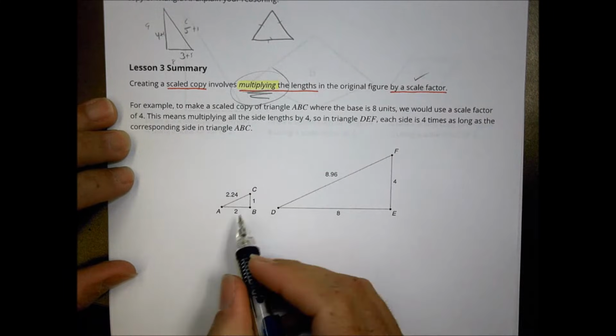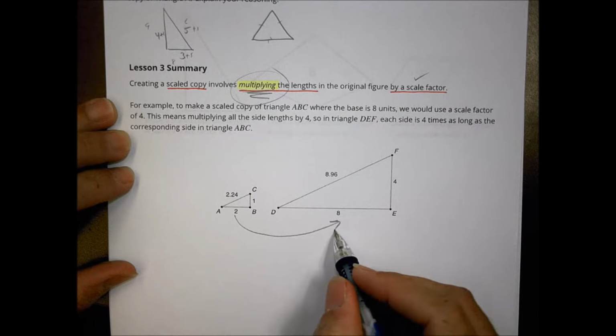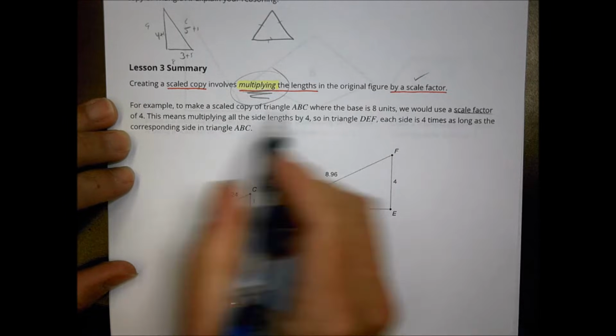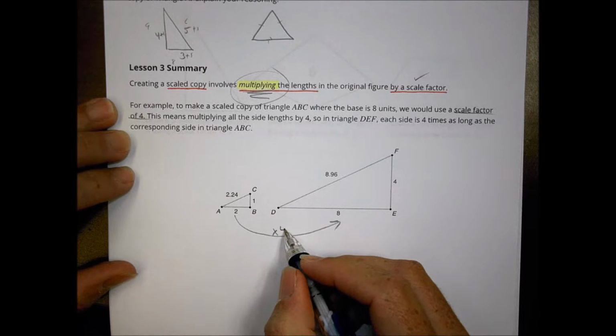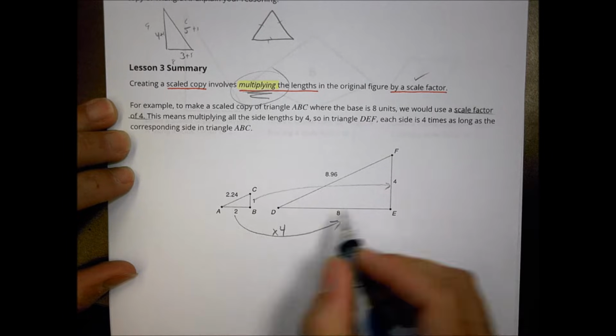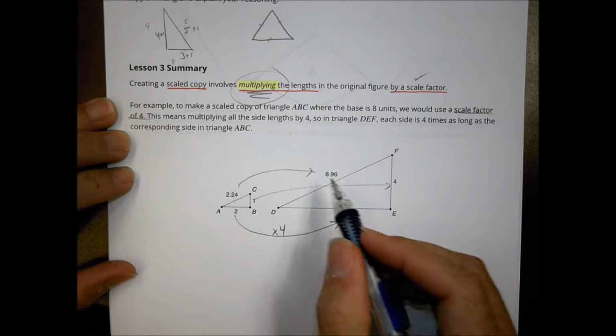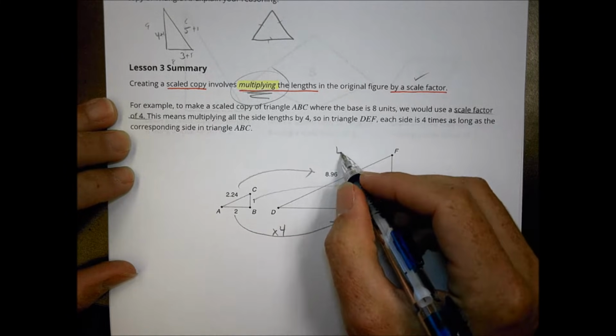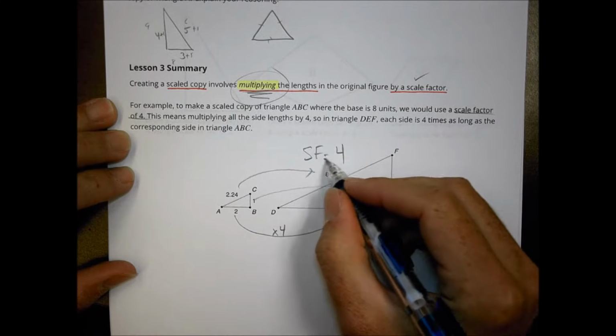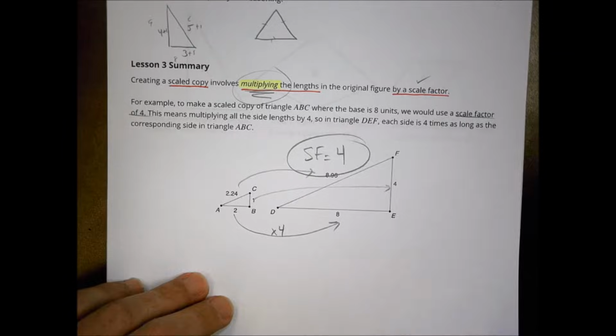So to go from a 2 to an 8, I'm going to look at a scale factor, in this case here, of 4. Everything is times 4. 1 times 4 is 4, 2 times 4 is 8, and even 2.24 times 4 ends up with 8.96. So that scale factor is going to be 4. So let's take a look today at some of your homework questions.